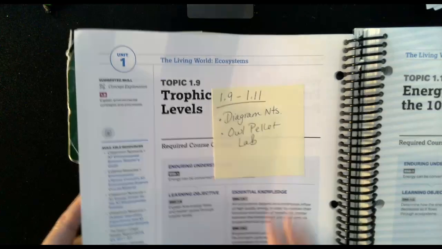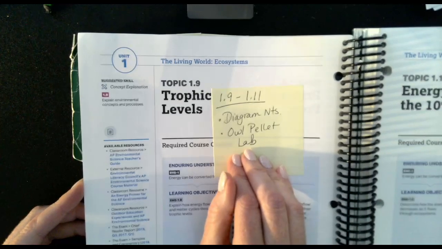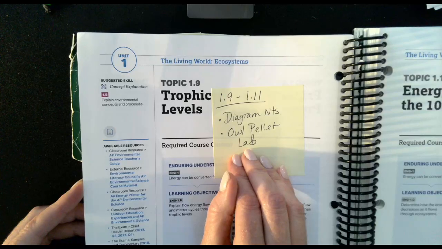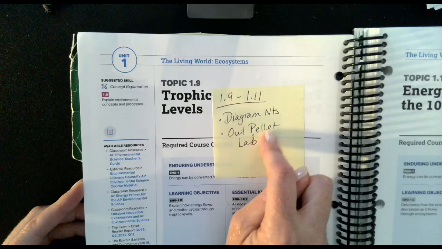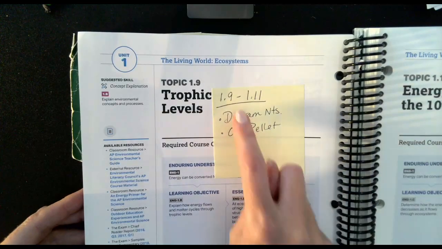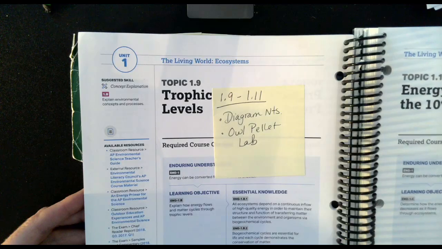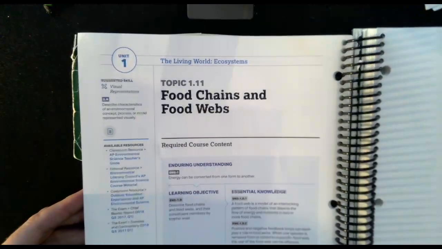Also, the best way to get to the links to these items is to use my sample planners. I have links in all my planners for all of these things. Trophic levels, I use diagram notes. There's also an owl pellet lab that covers topics 1.9 through 1.11. So that ends Unit 1.